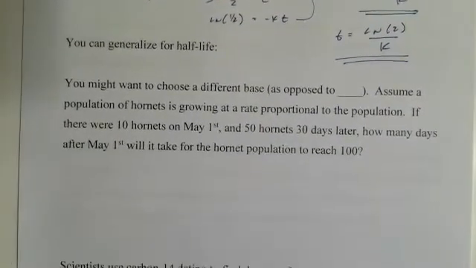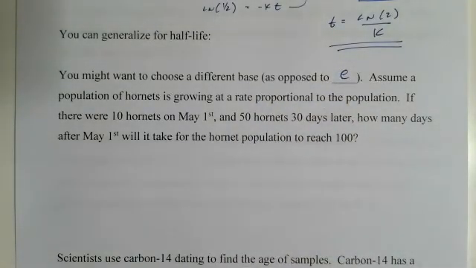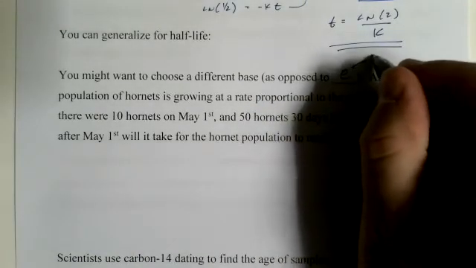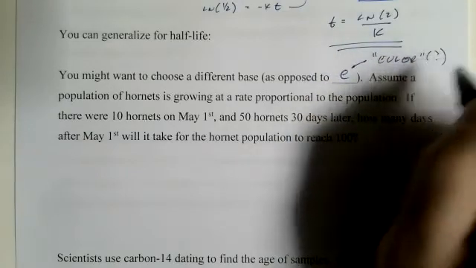Here's an example where you might want to choose a different base as opposed to E. By the way, they think E stands for Euler. Pretty sure.